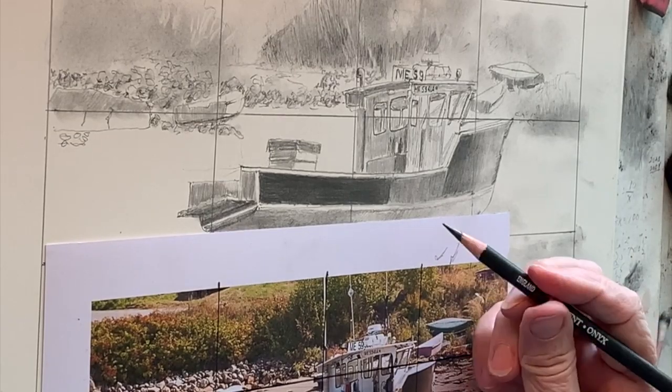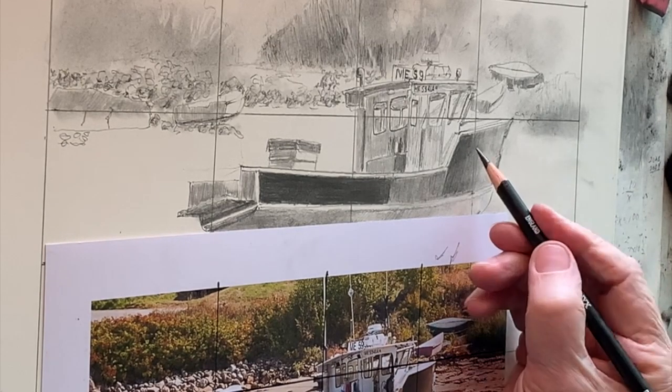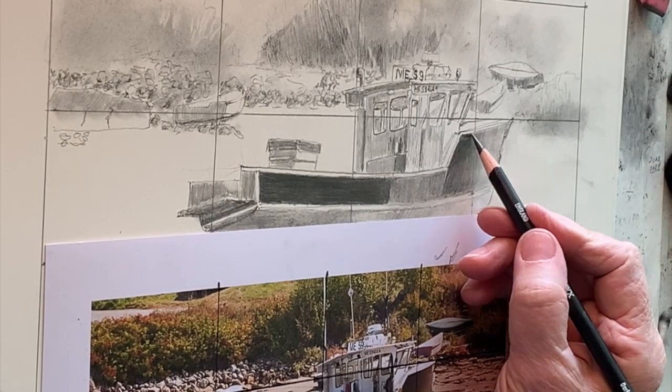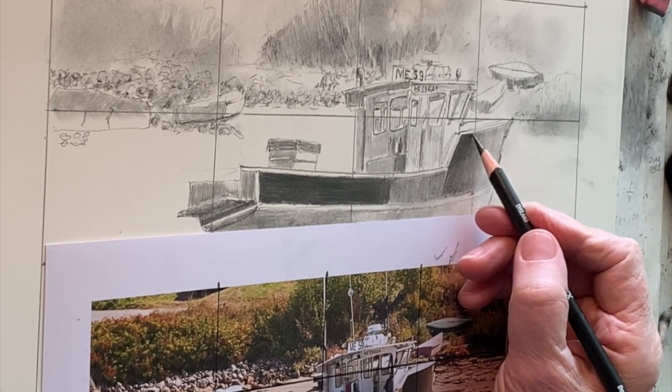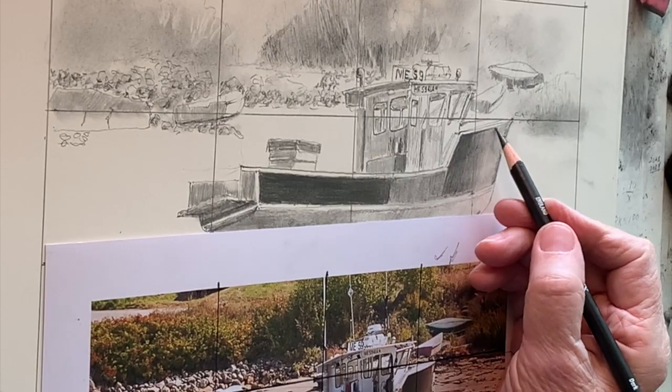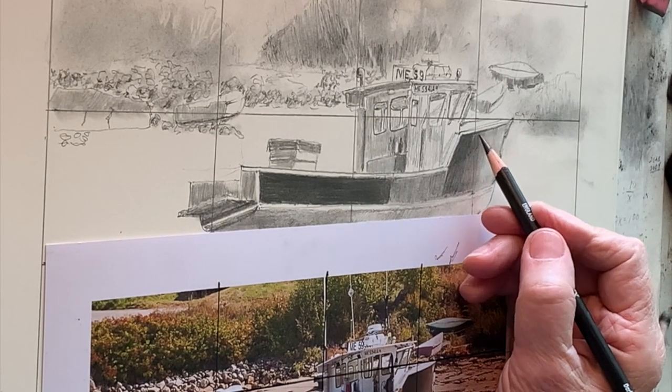This is a Derwent Onyx, which is a new product they've got out, and it is an extra black pencil, extra dark. It's very, very nice.